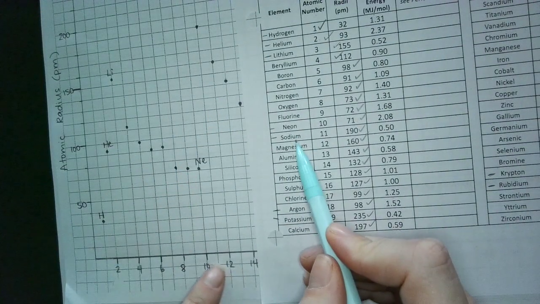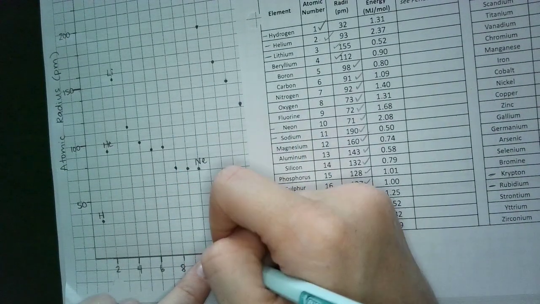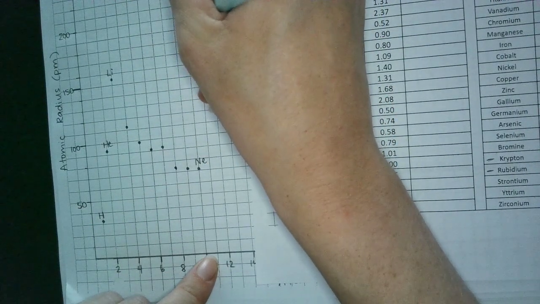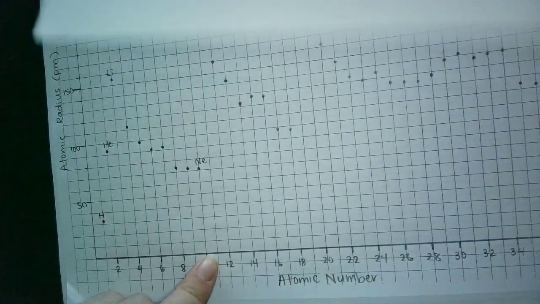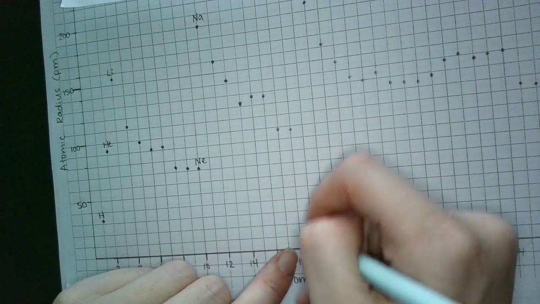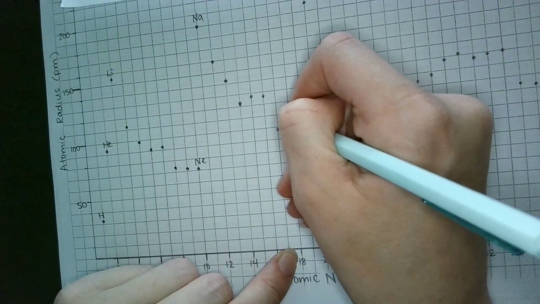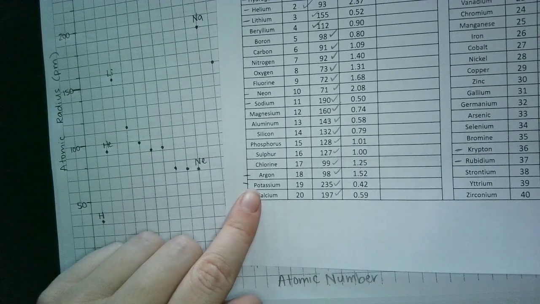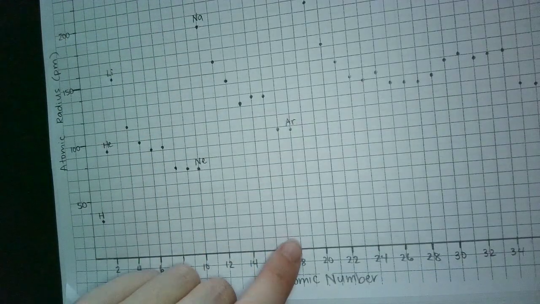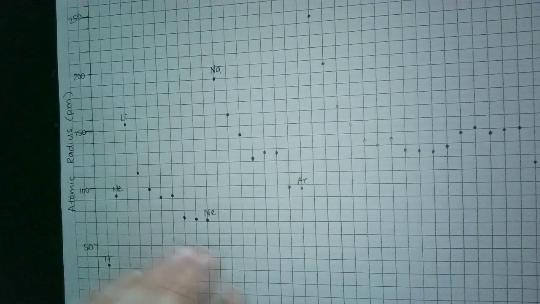Okay, sodium is number 11, so going up to number 11 is sodium. Then argon is number 18. Argon. Potassium is number 19, next one over.